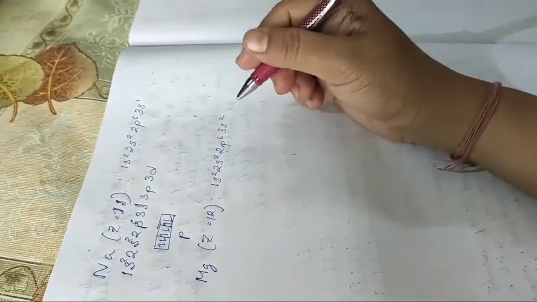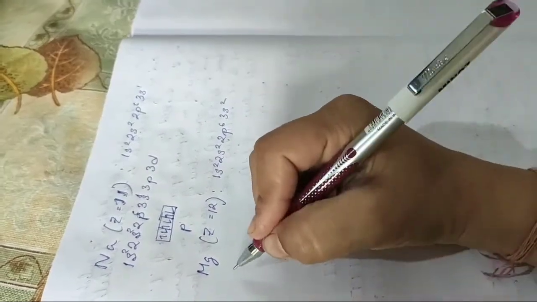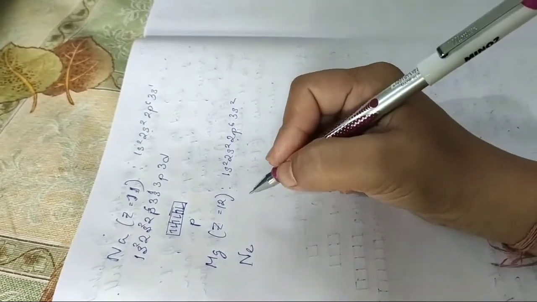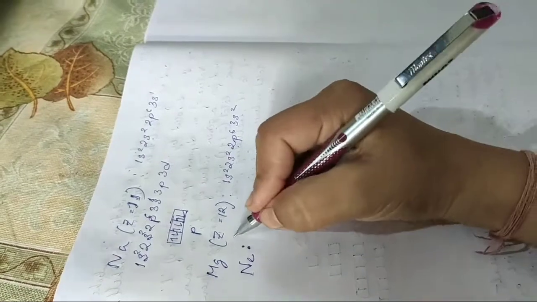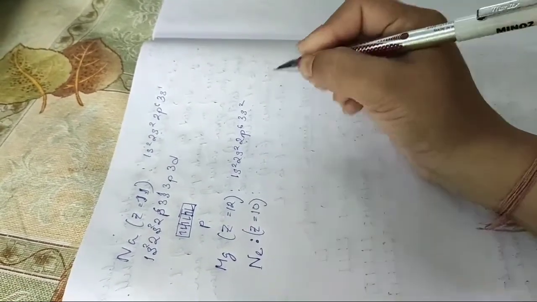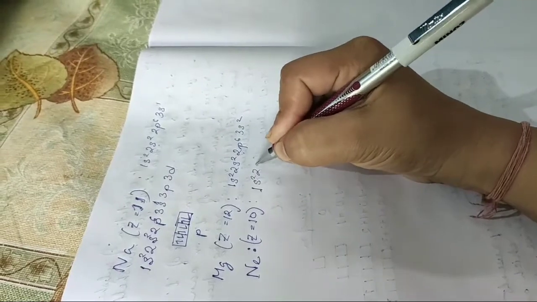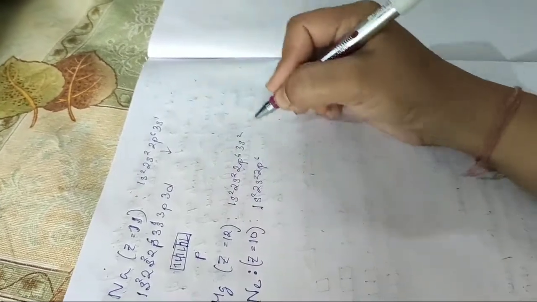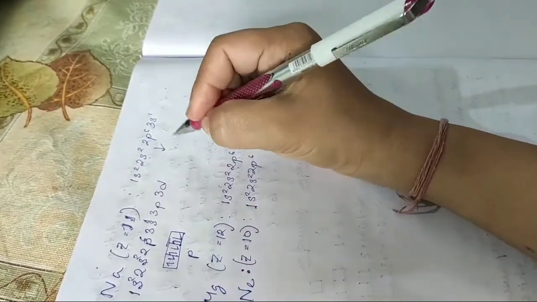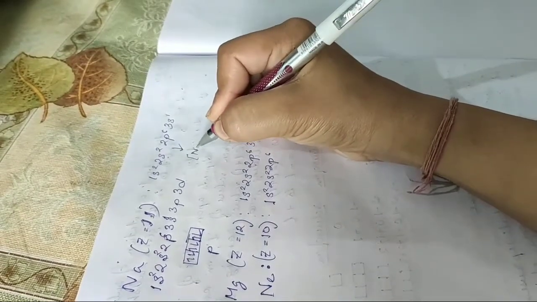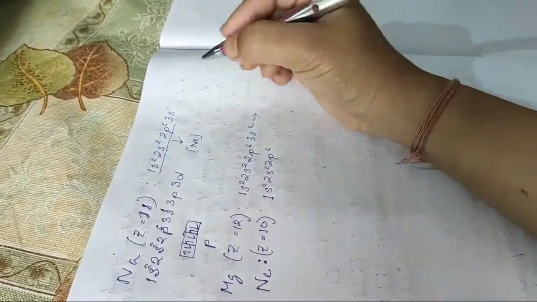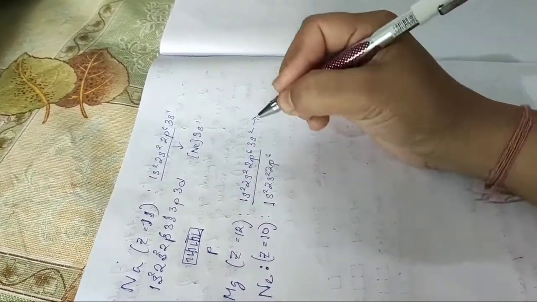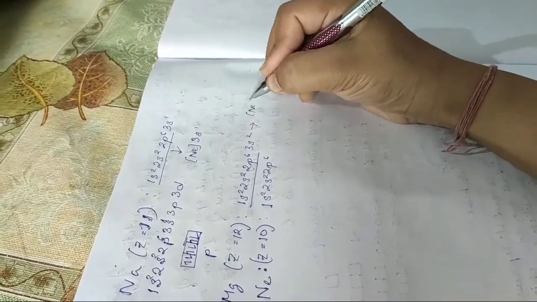There is another way of writing this. We know the inert gas configuration, that is neon. Neon has Z equal to 10. So it will be 1s2, 2s2, 2p6. So for these electronic configurations, instead of writing all these things, simply we can write the neon configuration up to 2p6 and then 3s1. For magnesium, neon configuration up to 2p6, then 3s2.